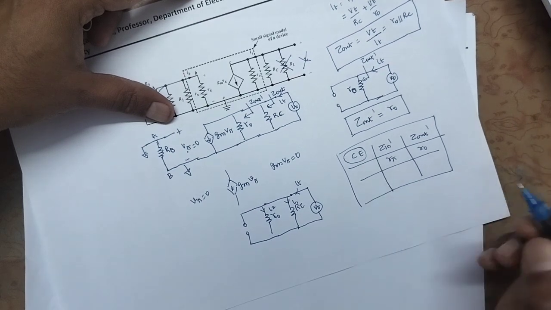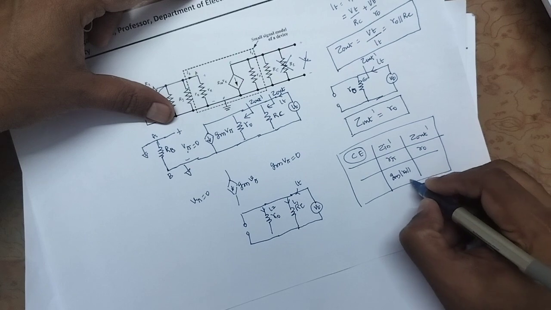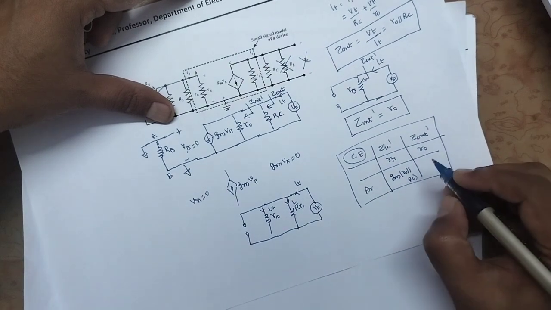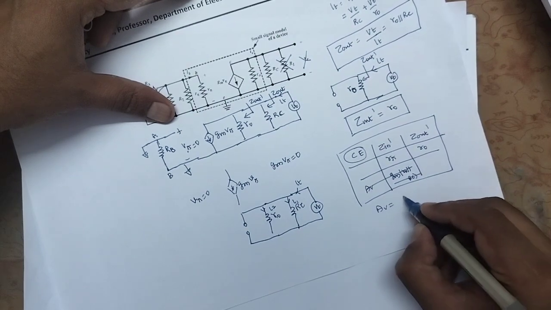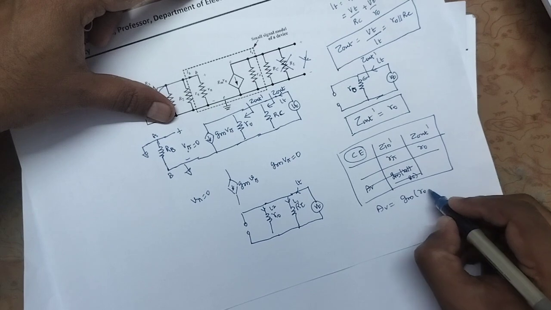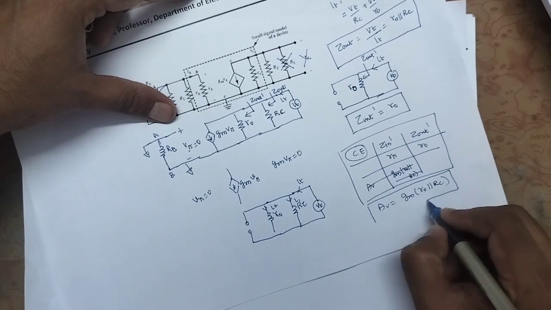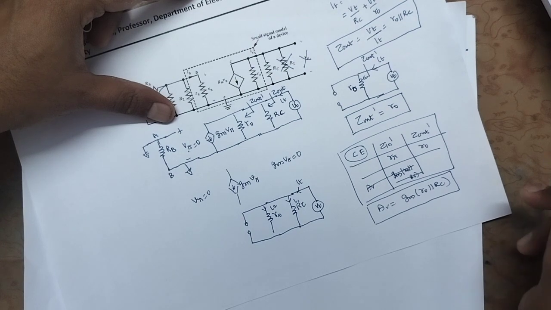So what is the voltage gain of this one? gm into R0 parallel to RC, by ignoring the load resistance. This is the voltage gain of a common emitter amplifier, gm R0 parallel to RC. Later on we'll make a comparison chart. We'll compare the performance of each and every amplifier.